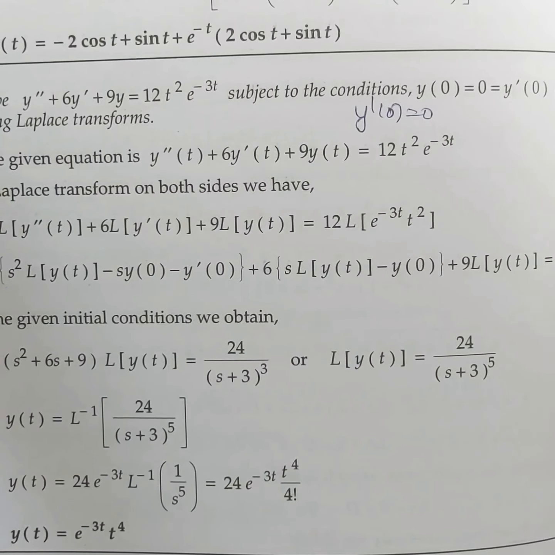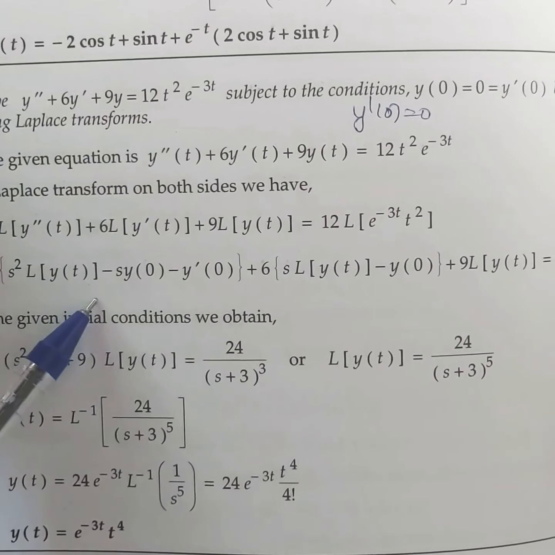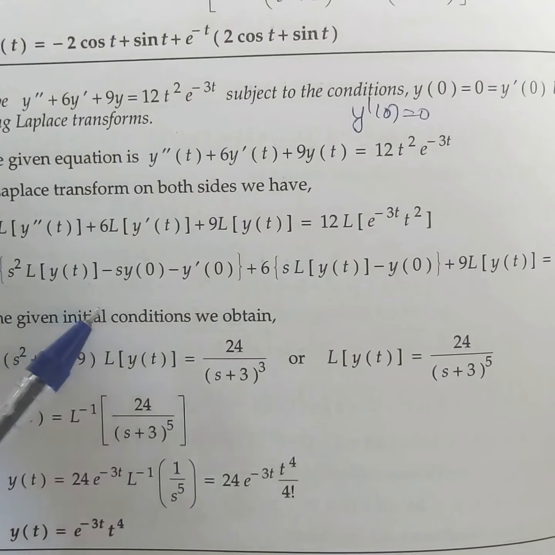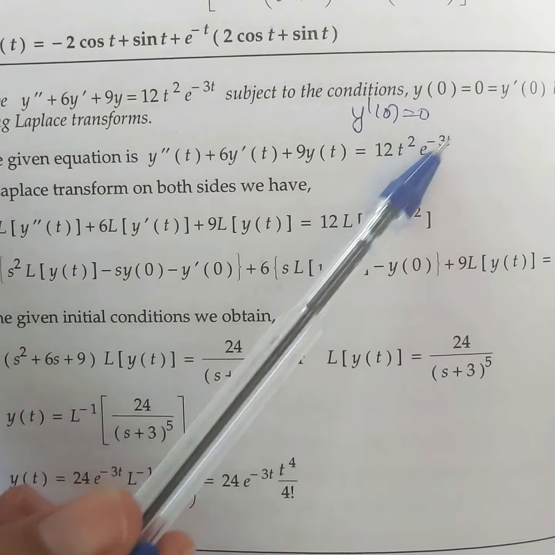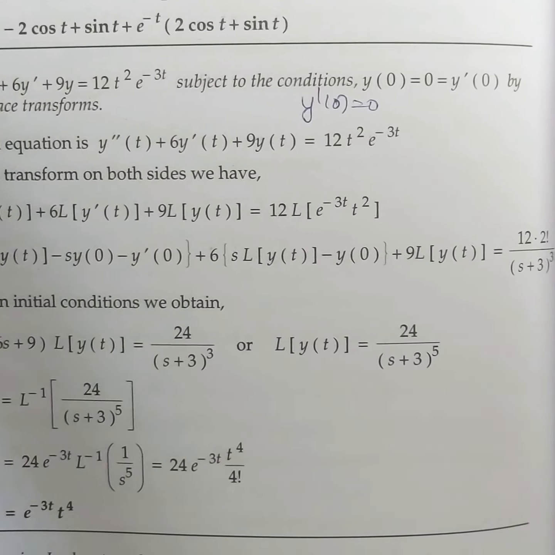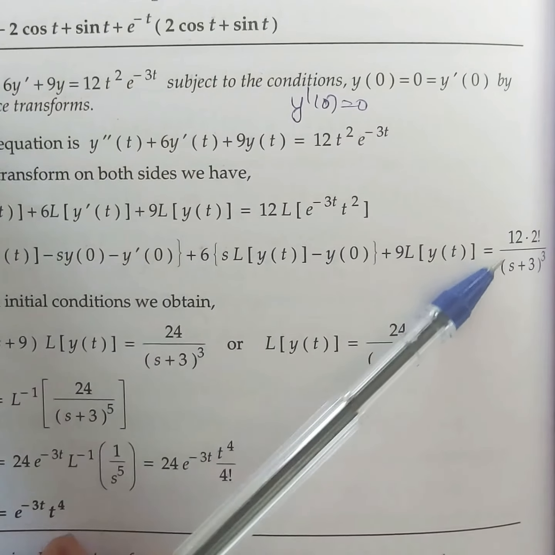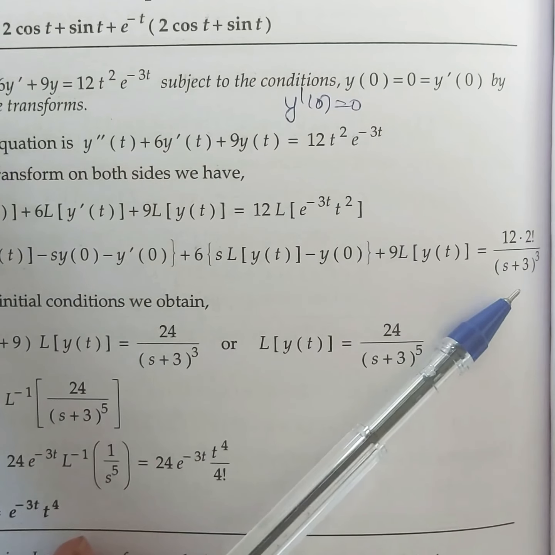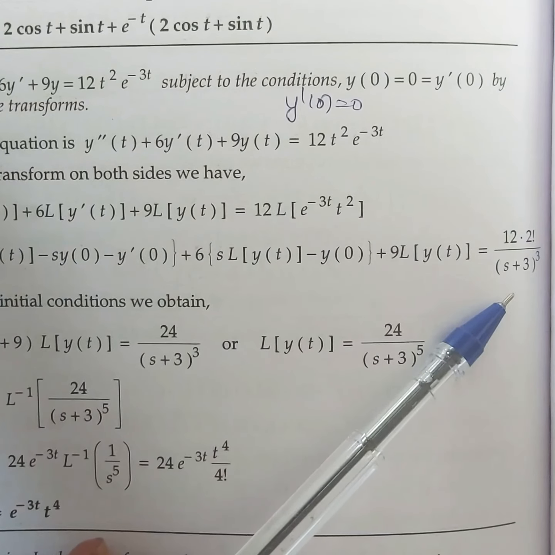And now we are going to apply the initial condition. After applying the formula, what is the initial condition? y of 0 is equal to 0 and y dash of 0 is also 0. And the right hand side is the same as what I told you, 12 into 2 by s plus 3 the whole cube. This is what we have solved on the right hand side.